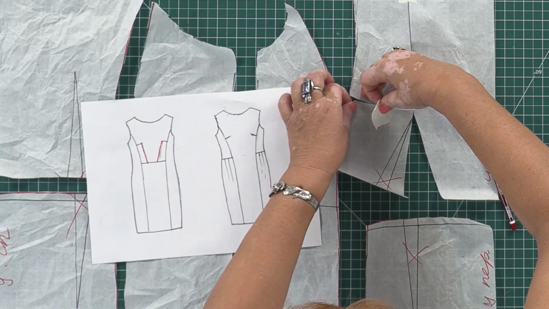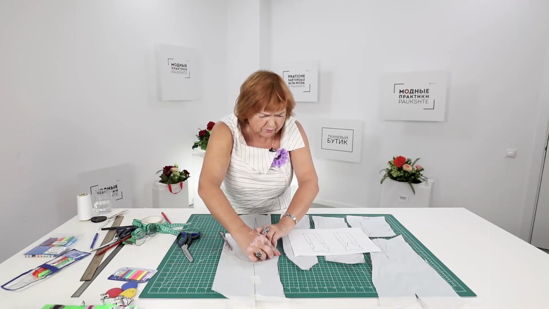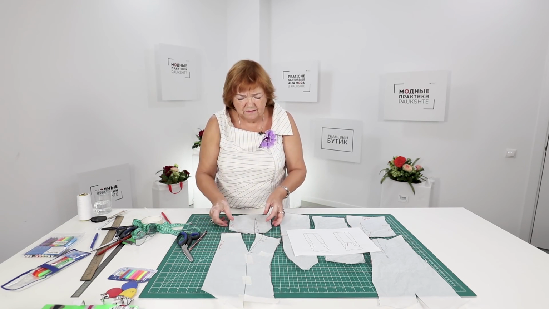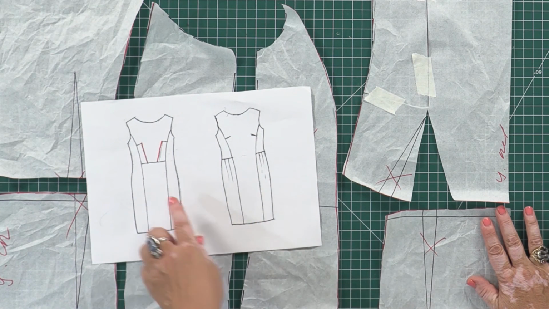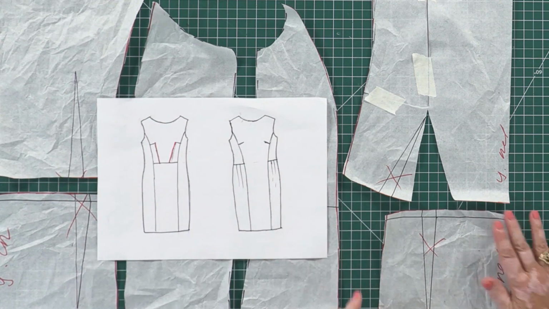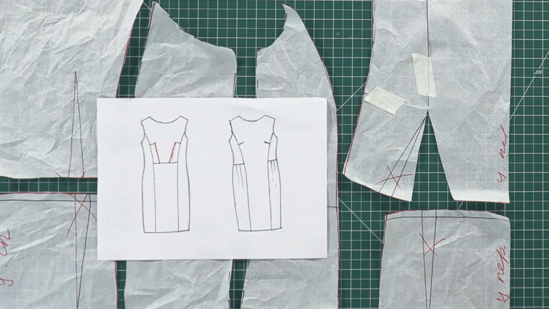Let's have a look at the details once again. It took me less than 10 minutes to make the pattern. I wanted you to be able to sew and wear anything you want. This is why I show you this series of lessons on working with the basic patterns.